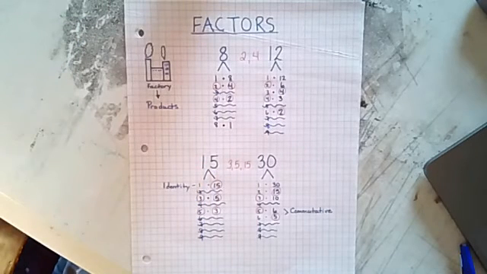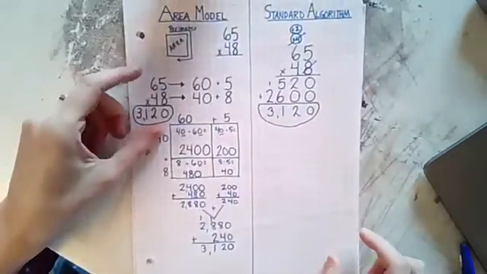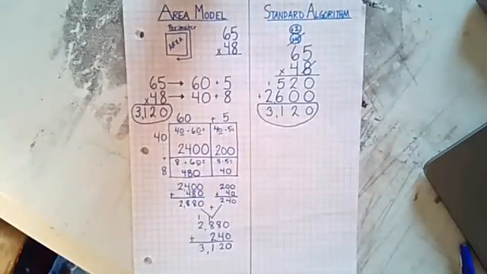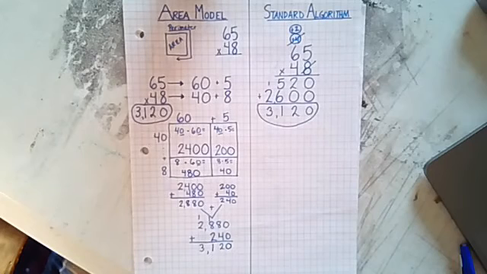Good job. Way to remember your math and to work hard. Remember, area model and standard algorithm. Choose the one that feels most comfortable to you, and then practice, practice, practice until that one is so easy for you, you can't believe you ever had to learn it because you just know it so well. Good job today, guys.